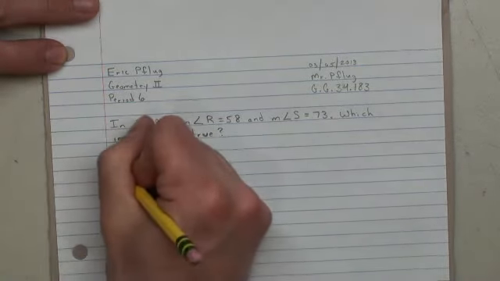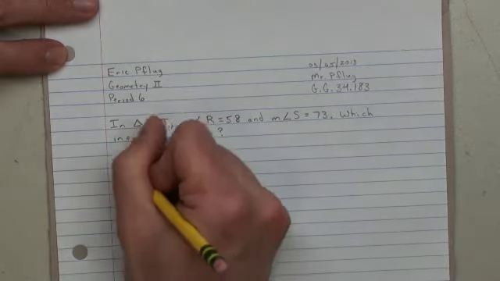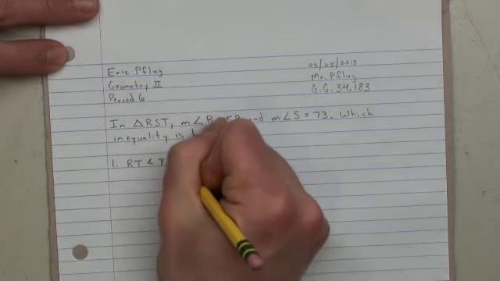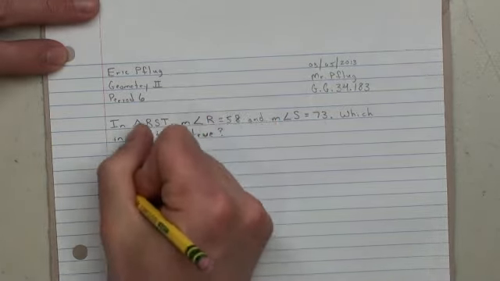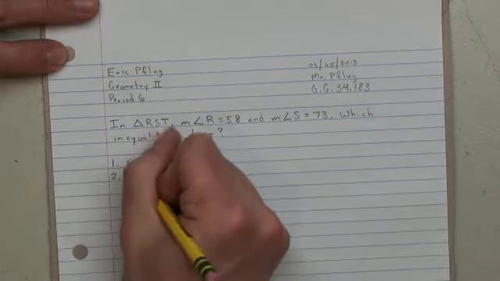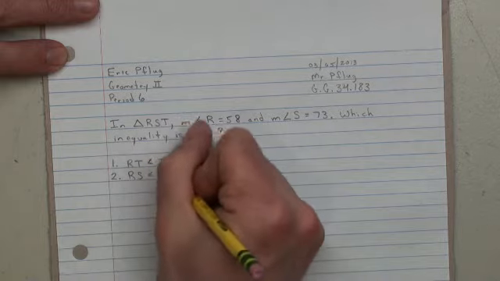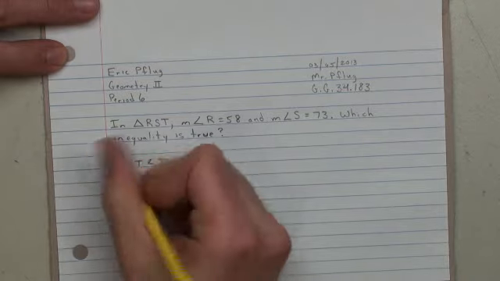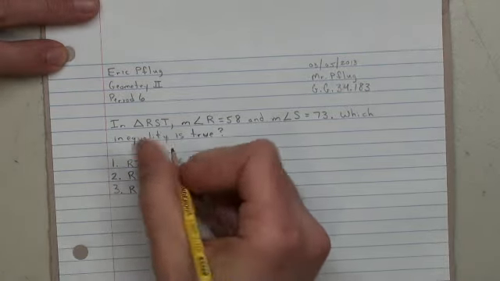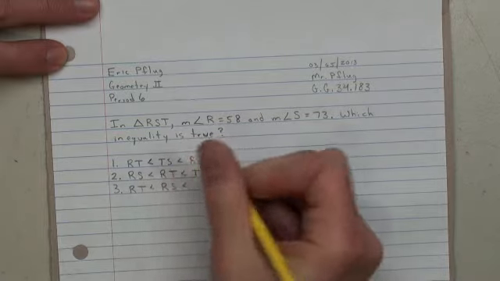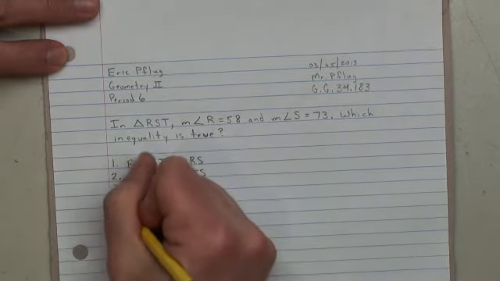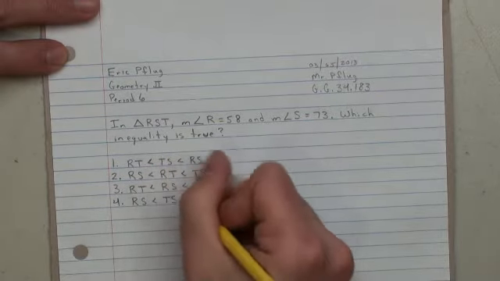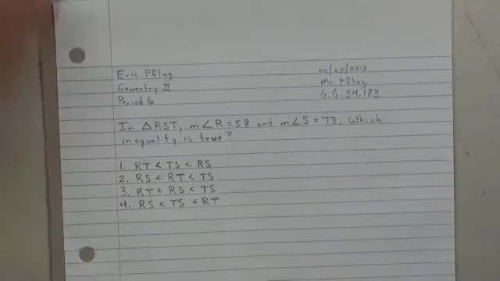The first one says RT less than TS less than RS. The second one says RS less than RT less than TS. The third one, RT less than RS less than TS. And the fourth one says RS less than TS less than RT.